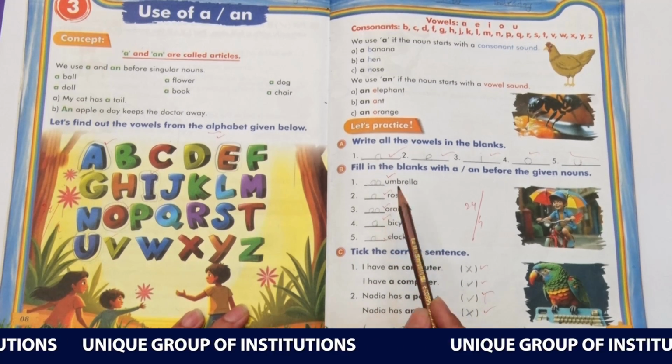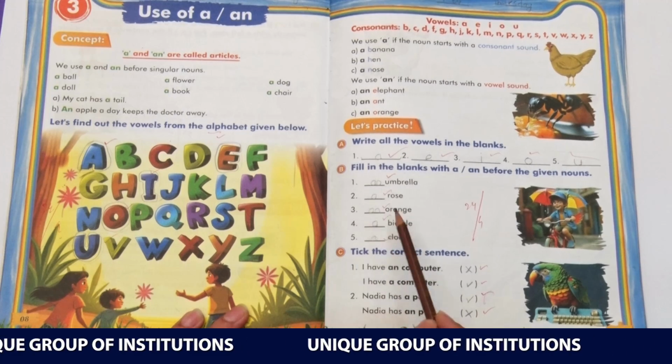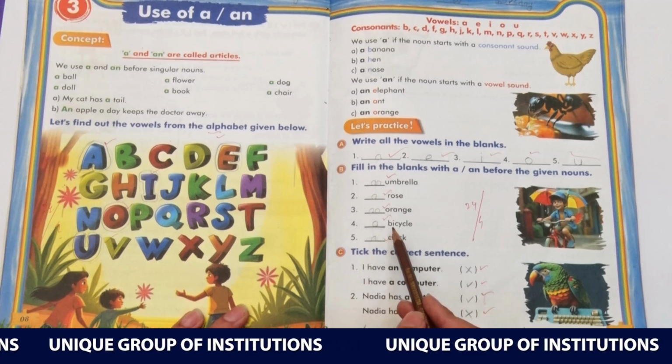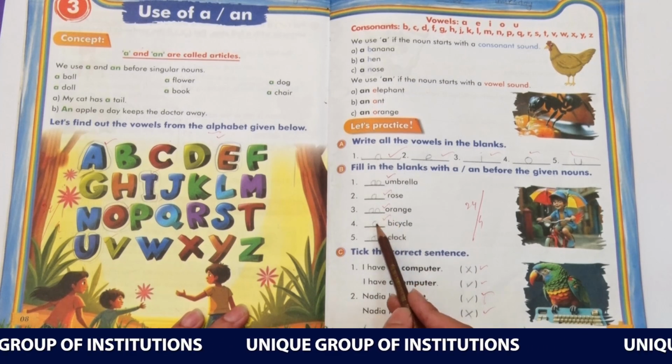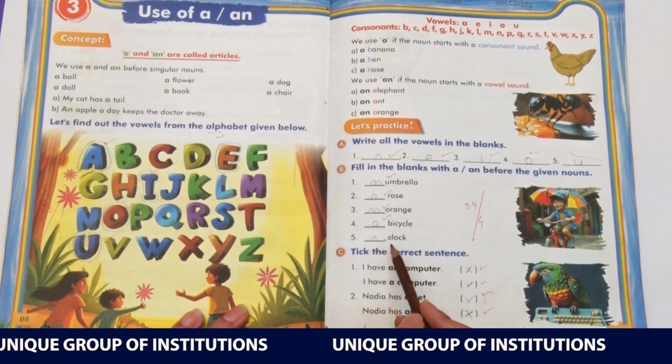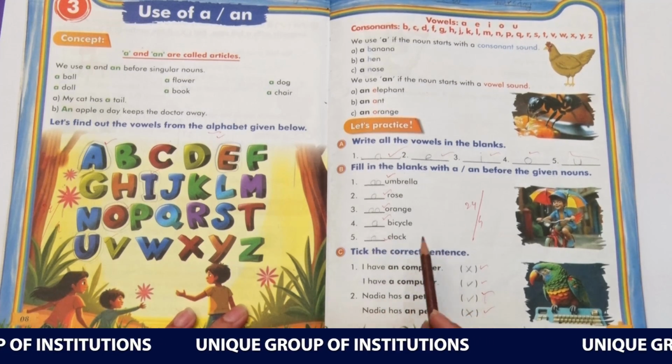Orange. It is starting with a vowel, so we have to use an. Bicycle. It is starting with a consonant, so we have to use a before it. Clock. It is starting with a consonant sound, so we have to write a before this.